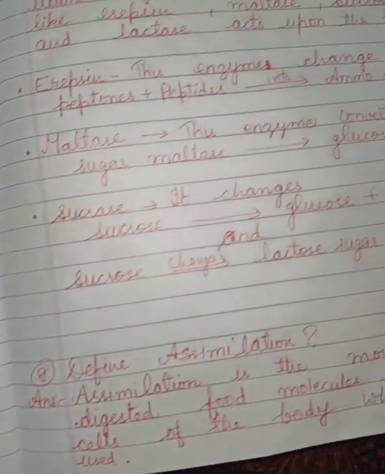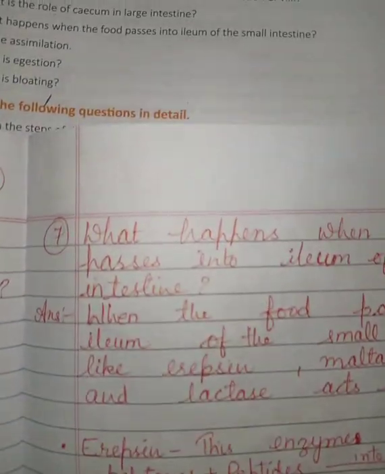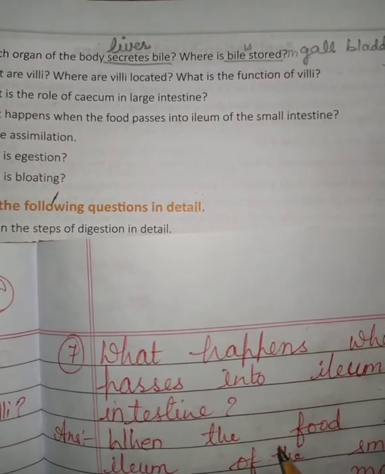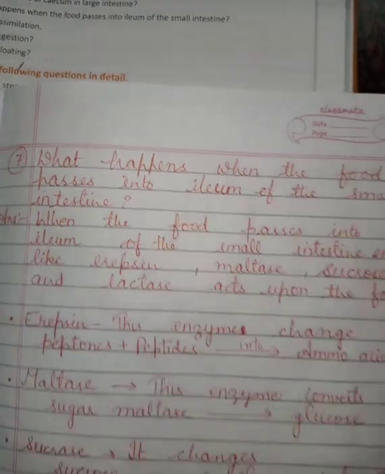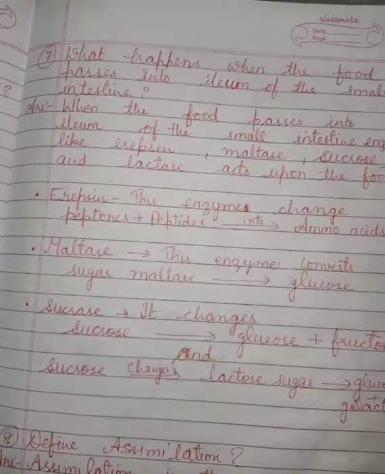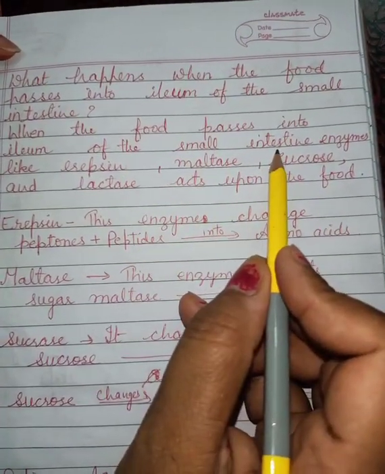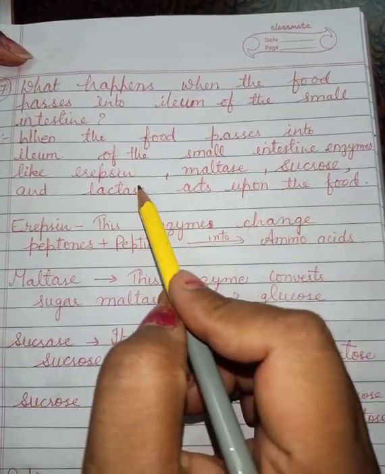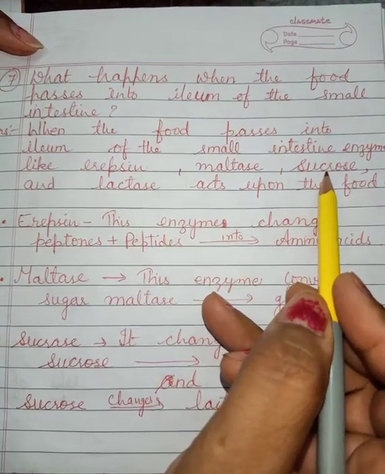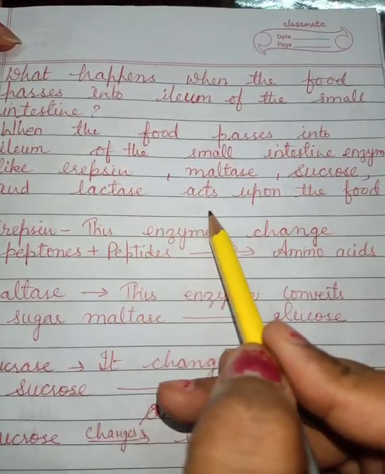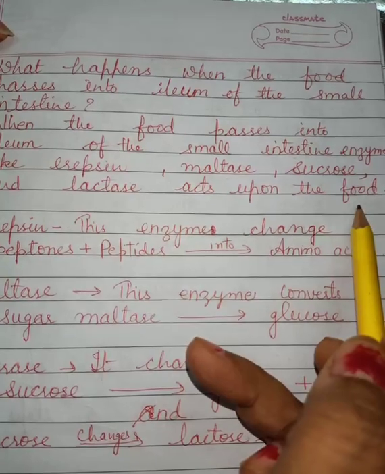Now question number 7 is, what happens when the food passes into ileum of the small intestine? The answer of this question is, when the food passes into the ileum of small intestine, enzymes like trypsin, maltase, sucrase and lactase act upon the food.